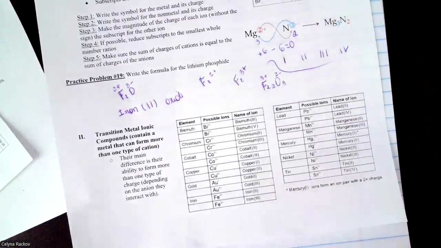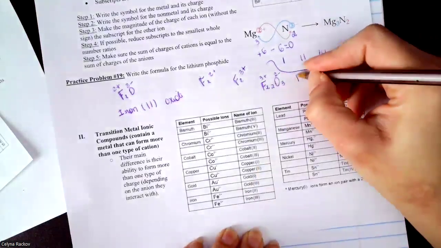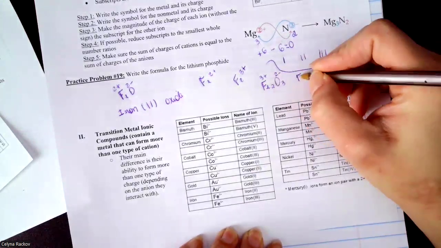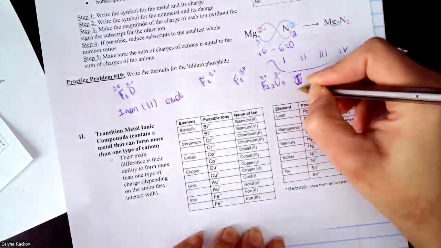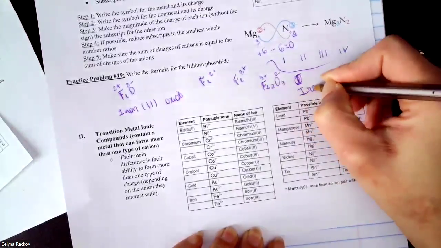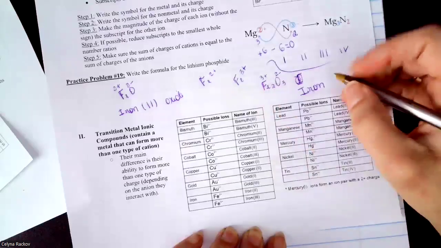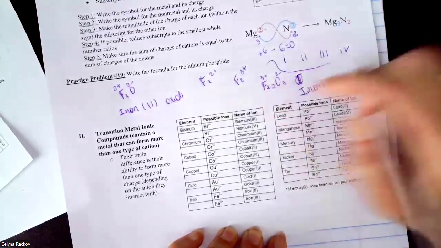When they are different charges like this. Okay, what's the name for this one? Right, for iron, so it will be iron. What's the charge here? 3 plus, so iron(III) oxide.